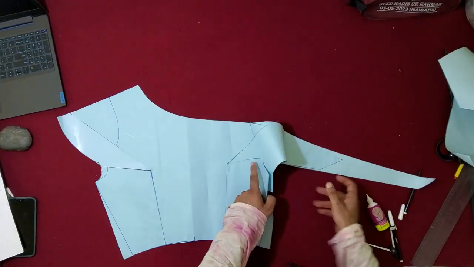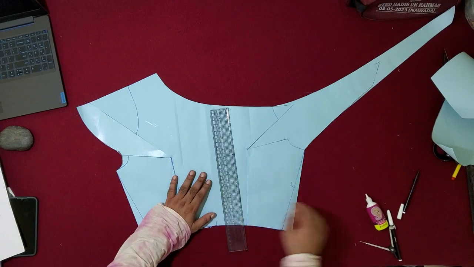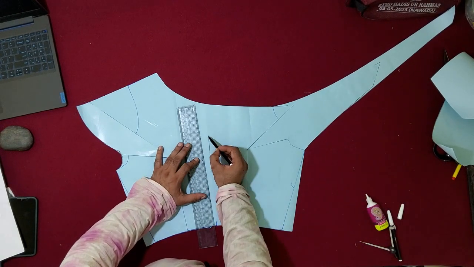Okay, so this is it. I'm ready with my pattern. This will be the grain line.